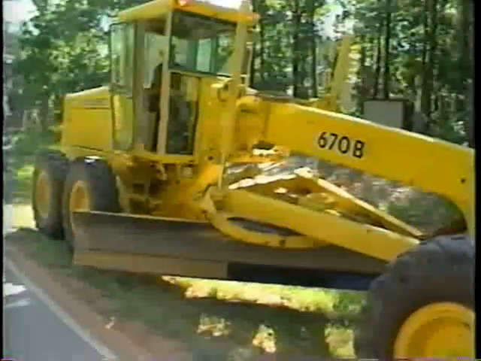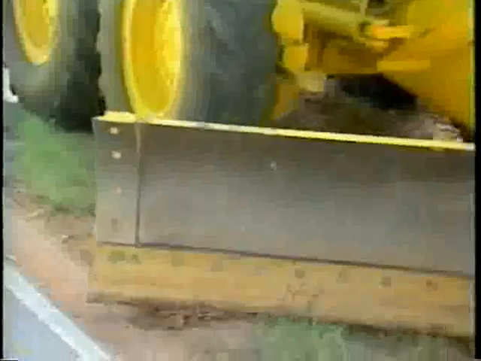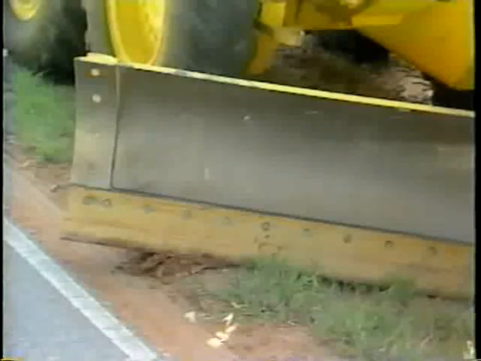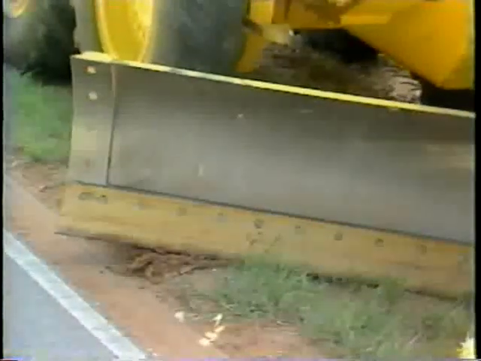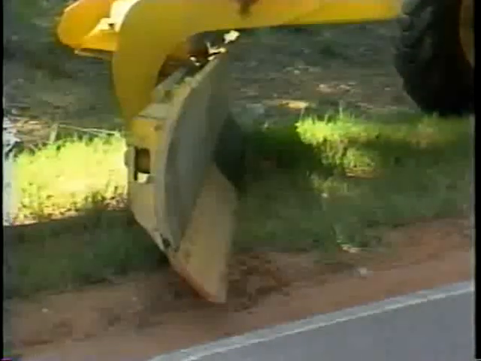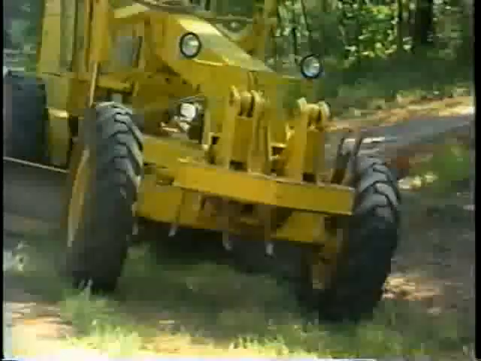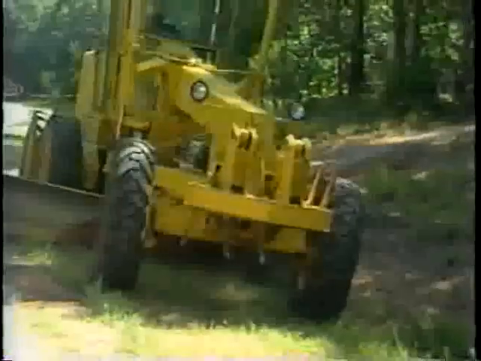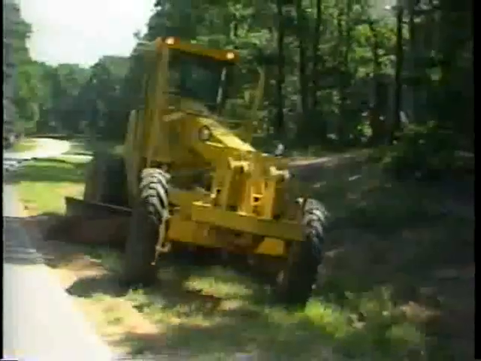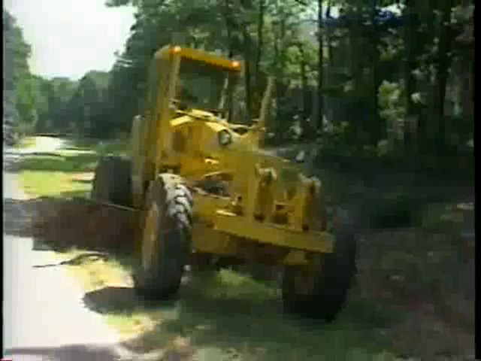Angle the blade at approximately 45 degrees. The toe of the blade rests at the outside edge of the shoulder, while the heel is set at the edge of the pavement. The blade pitch is upright or slightly back. Use a 10 to 15 degree wheel lean with the wheels leaning in the direction that material is being moved. The operator proceeds at a slow speed of 3 to 5 miles per hour.